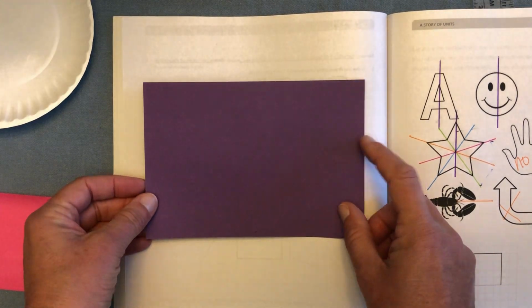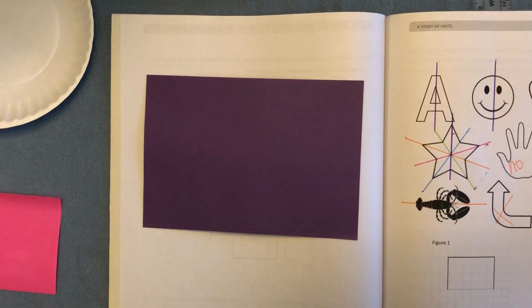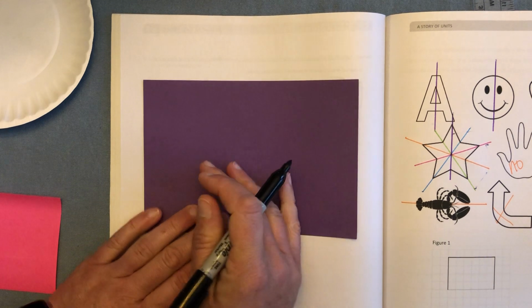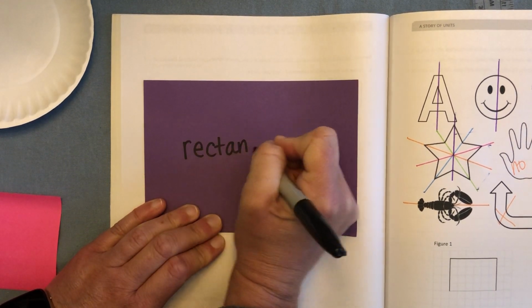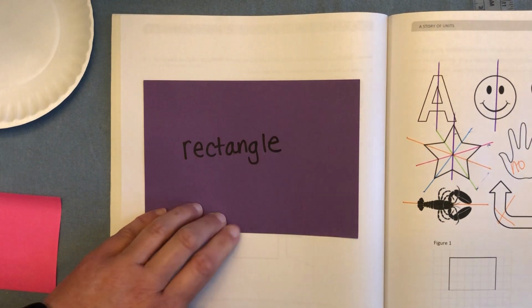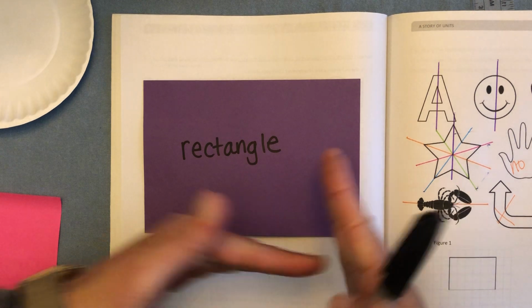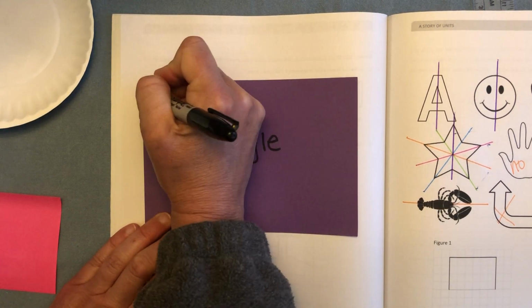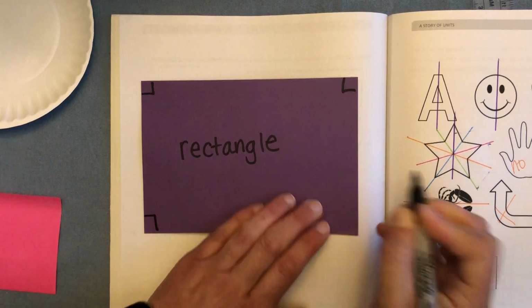So let's take a look at this shape. This shape is a rectangle, and it's a quadrilateral, which means it has 4 sides. I know that this shape actually has pairs of perpendicular lines because it has 4 right angles.